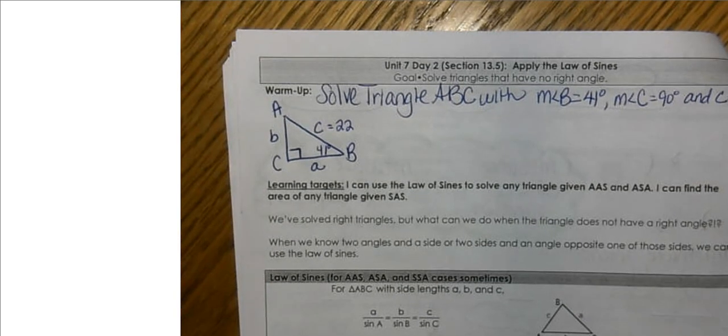So I would like you to please go ahead and solve this triangle, which means that we need to find all of the missing side lengths and all of the missing angle measures. Please round all side lengths to the nearest hundredth, and your angle measures to the nearest whole degree, which in this case, there's going to be no rounding. Please go ahead and solve this. When you have an answer, please restart the video and we will get started with our lesson.